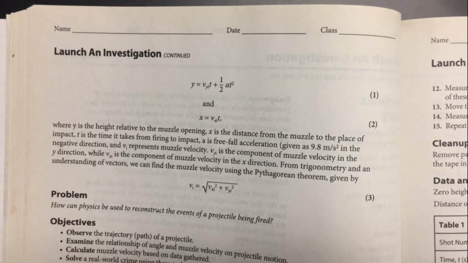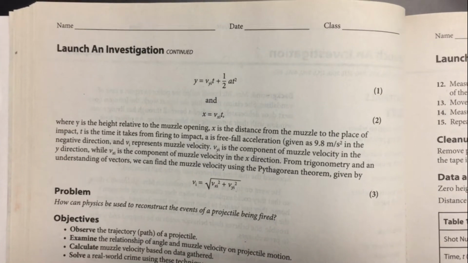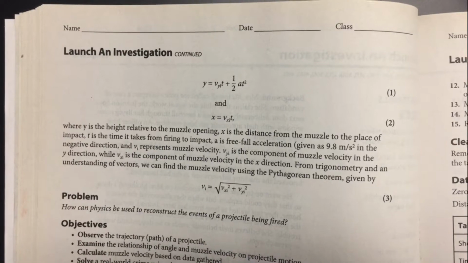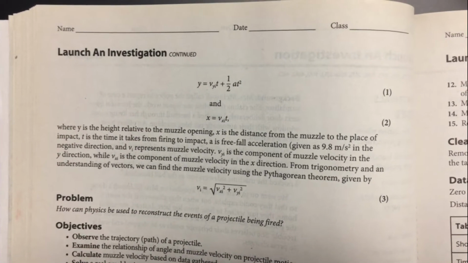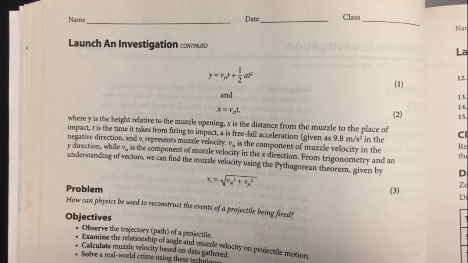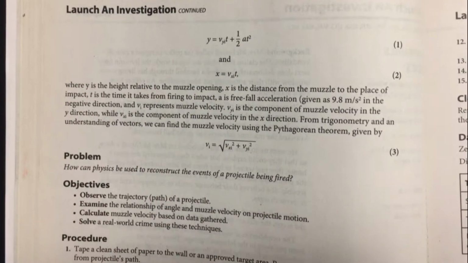On the next page, we find the three projectile equations we're going to be needing to find the missing variables, as well as the problem of the lab, the objectives of the lab, and then later down on the page, the procedures we will be using to find the projectile path.